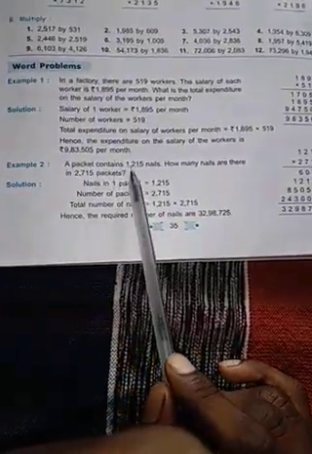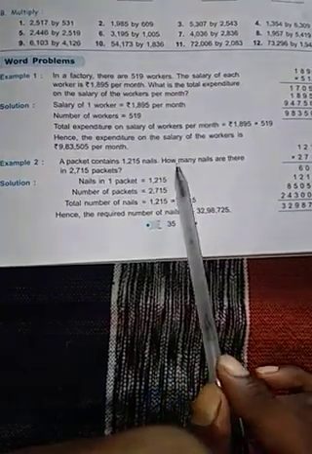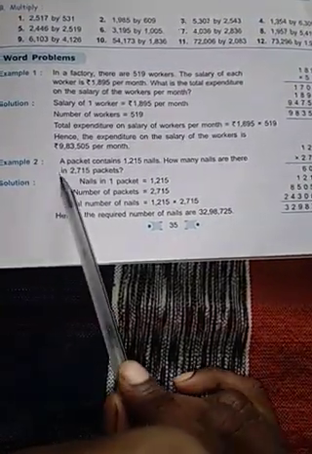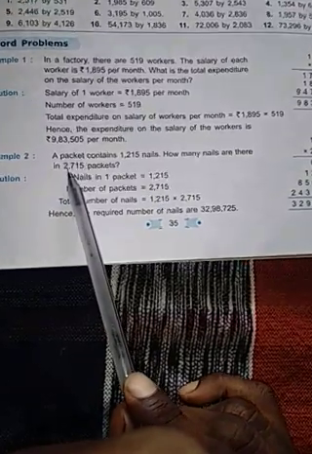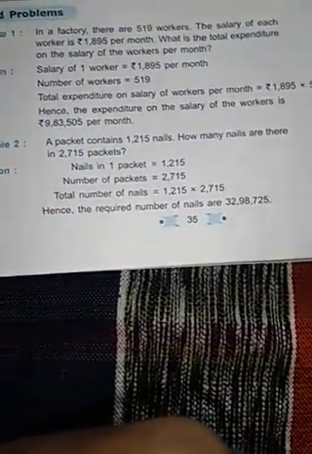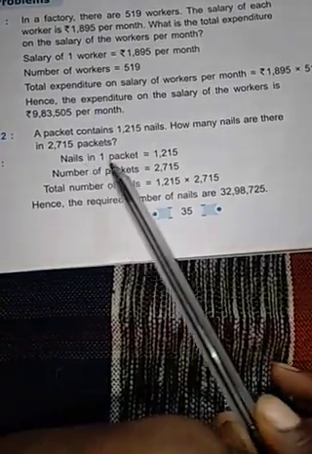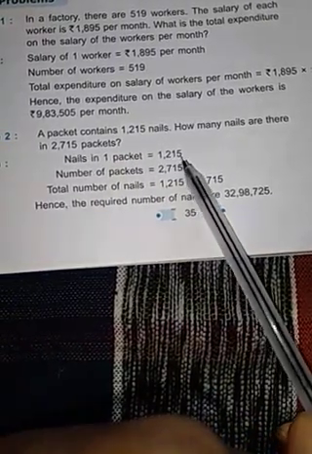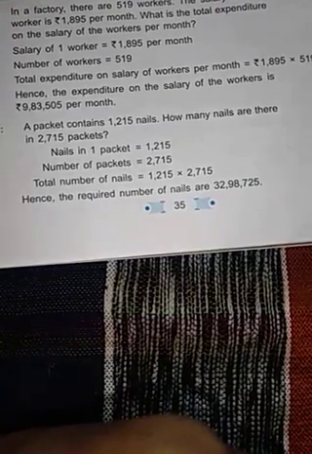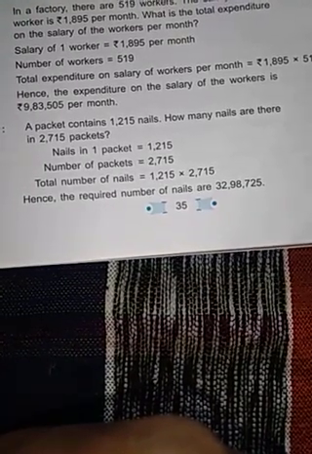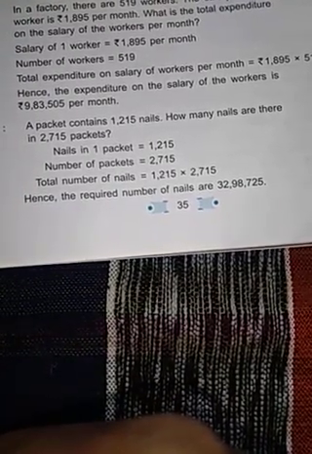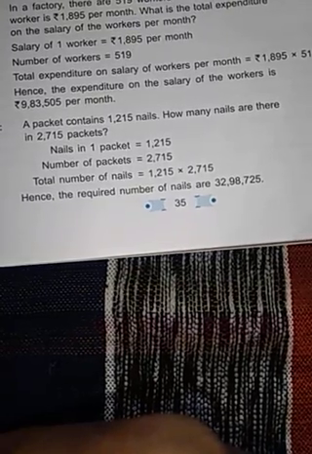Another example 2. A packet contains 1215 nails. How many nails are there in 2715 packets? Number of nails in one packet is 1215. The number of nails in one packet is given, and it is asked to find out the number of nails in 2715 packets.